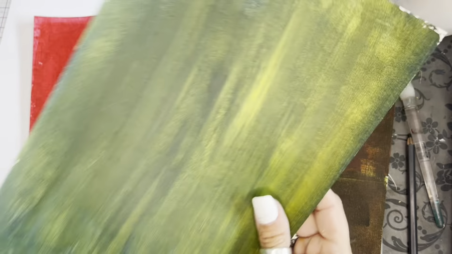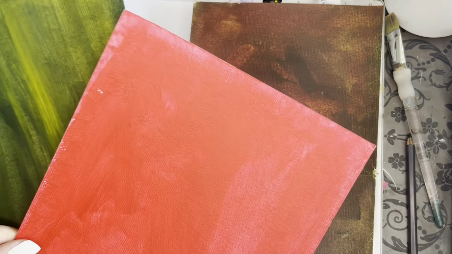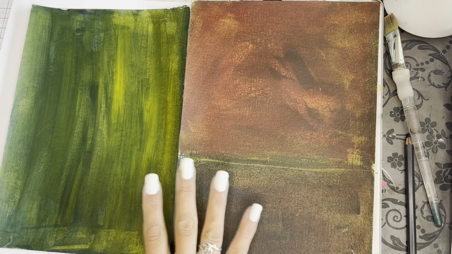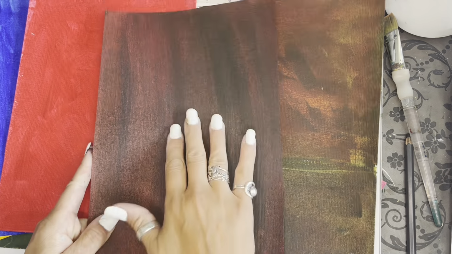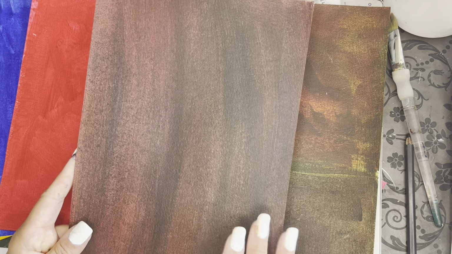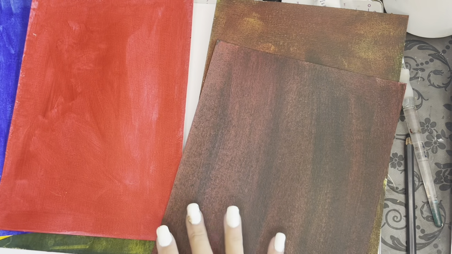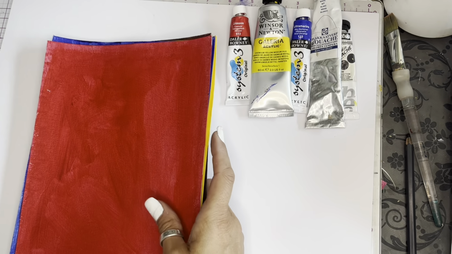You make that green up first, and once you've got your green, then you add red, and the red will then make your brown. Your browns can be different hues, different shades depending on what you use. So let's do that. Okay, so that's just your basic colours.